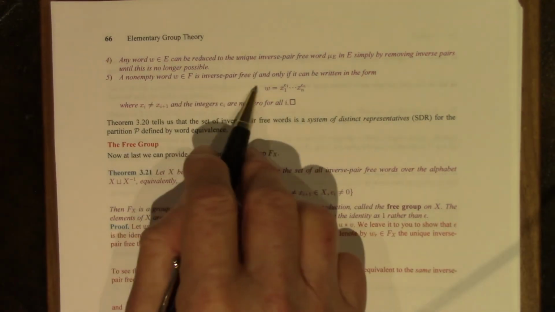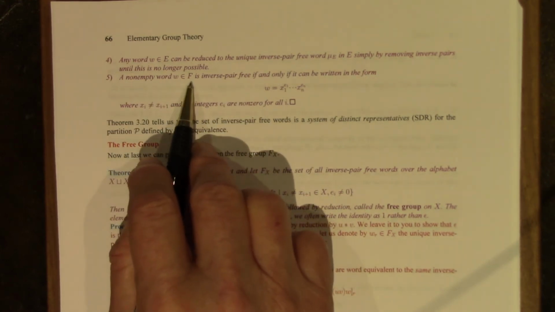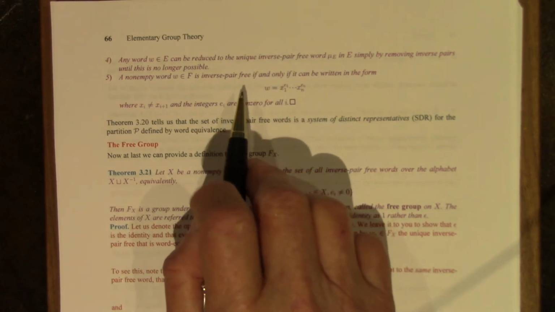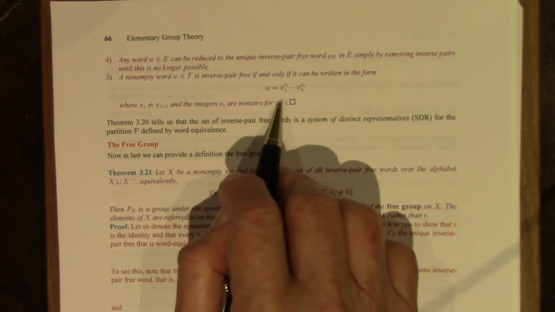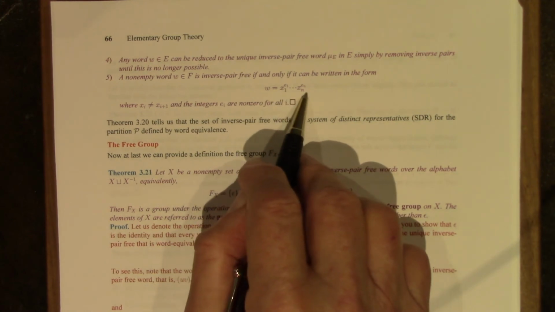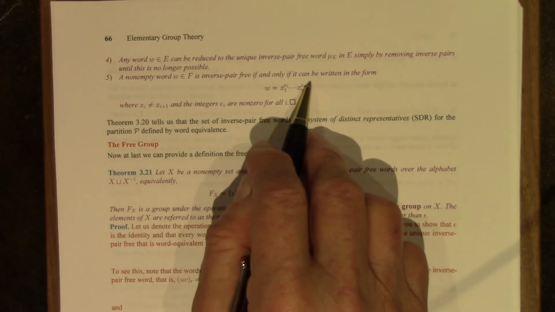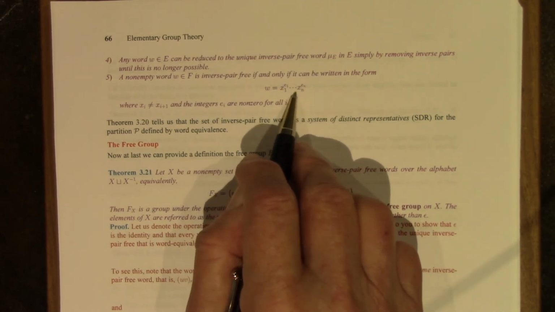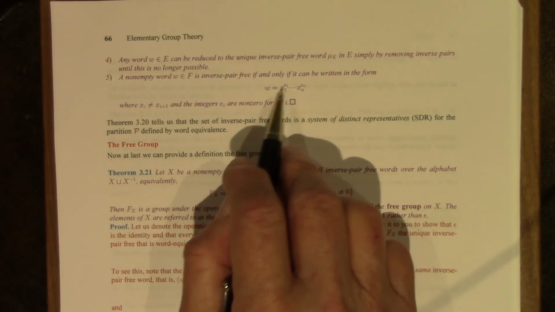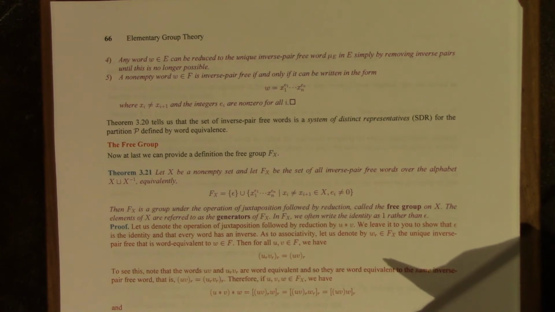This is something we haven't discussed. A non-empty word W in F is inverse pair free if and only if it can be written in this form: x1 to the e1 through xn to the en, where the consecutive x's are distinct. So if two x's are next to each other, they have to be distinct. Otherwise, you would have combined them.